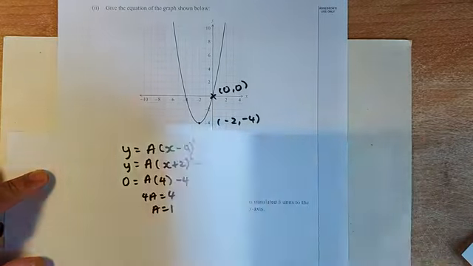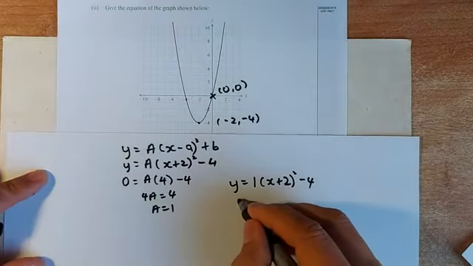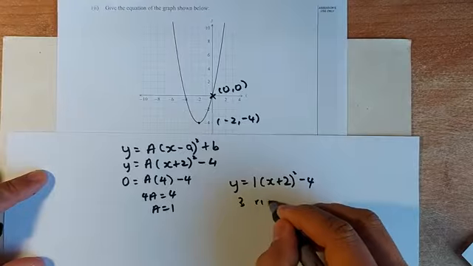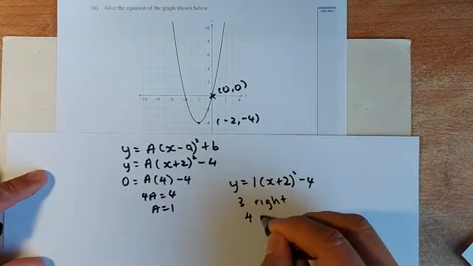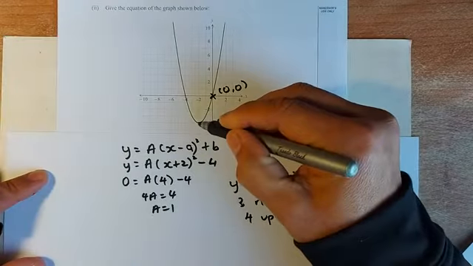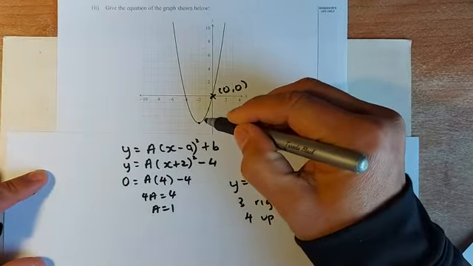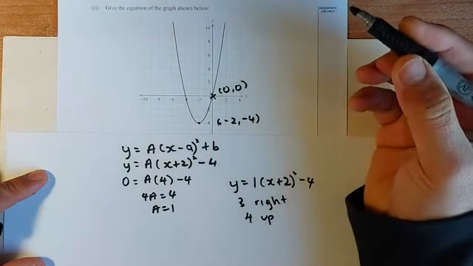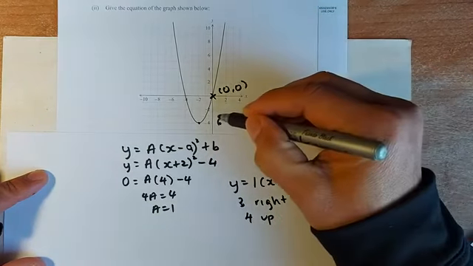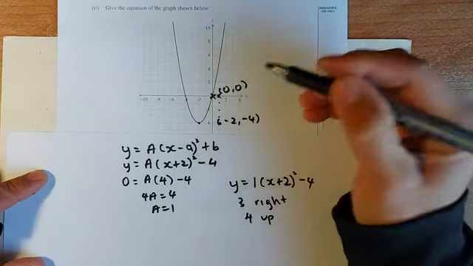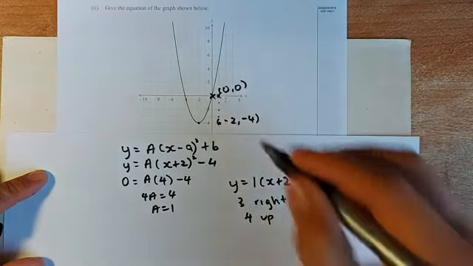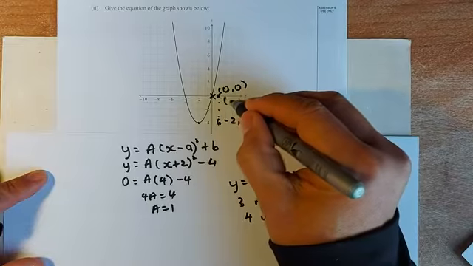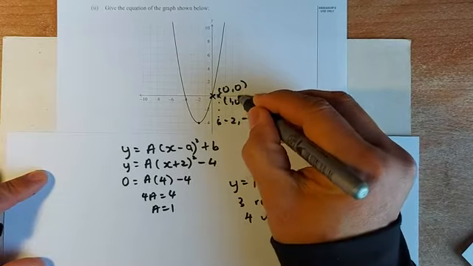Okay, suppose the next question asks you to move 3 to the right and 4 up. So your point here, 3 right, so you're going to be 1, 2, 3, 3 here, and then it's going to go up 4, 1, 2, 3, 4. So that will be a new point. That's your new minimum point. That point is written as (1, 0).